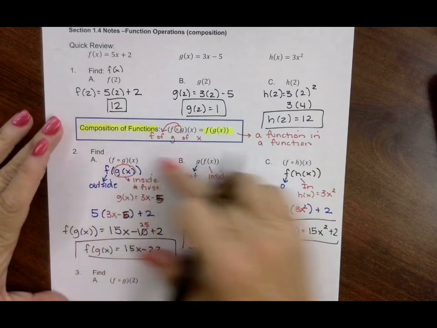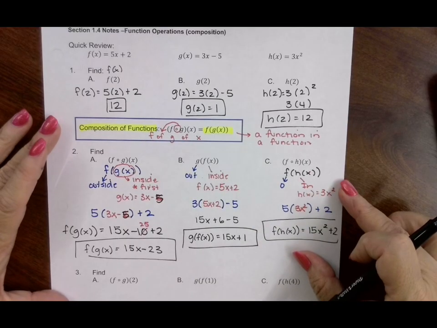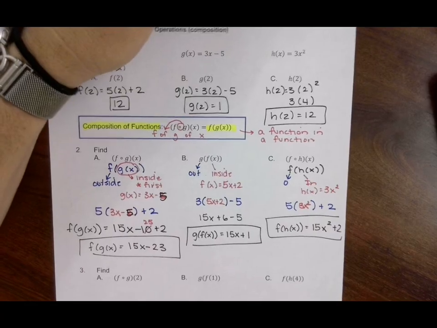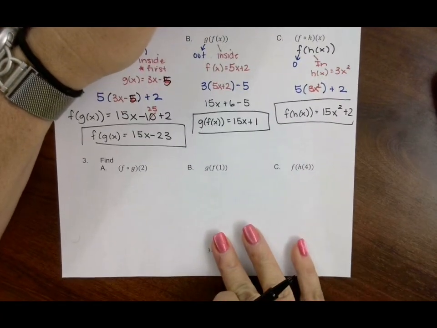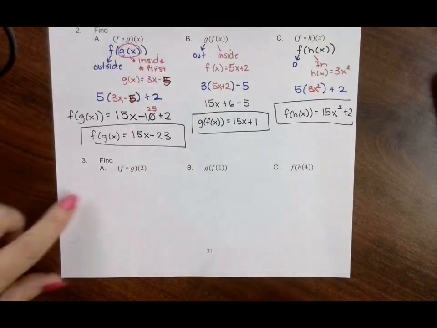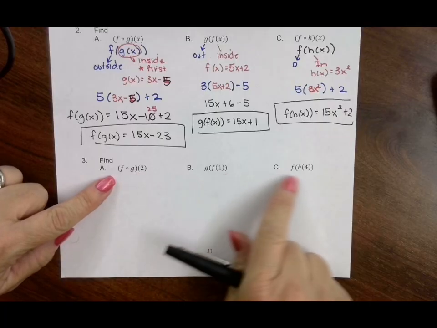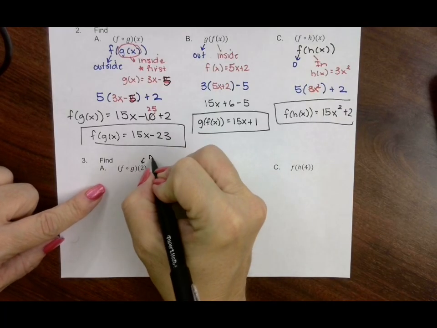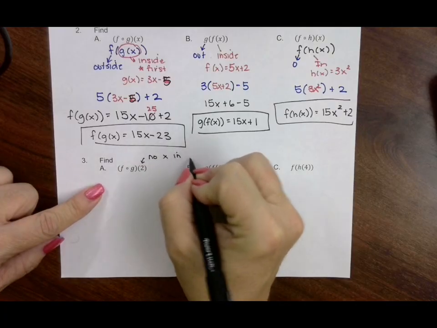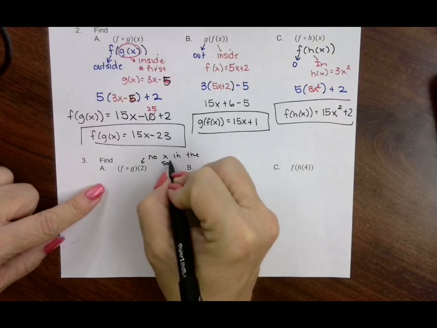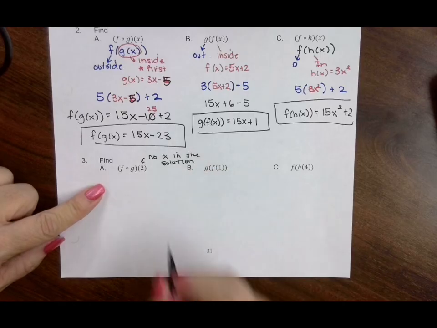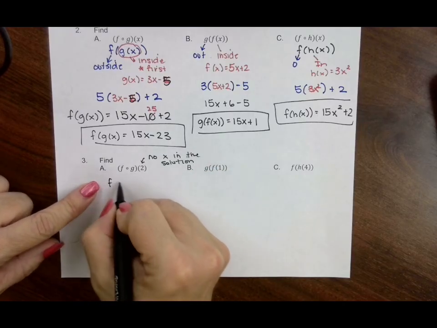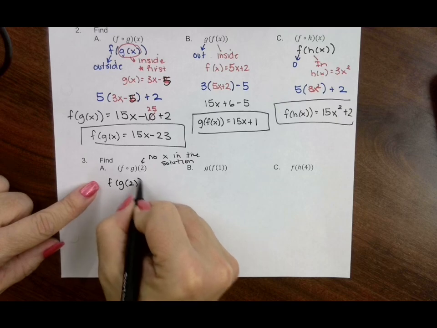If you were not following me on this, I want you to rewind the video and go back and look at it again and see if you can follow it, because it's about to get a little more challenging. So now what happens is the x's are gone and I have numbers. So if I have numbers like this, there'll be no x in the solution. My final answer will not have an x in it. So first thing I'm going to do is rewrite this. f of g of 2.